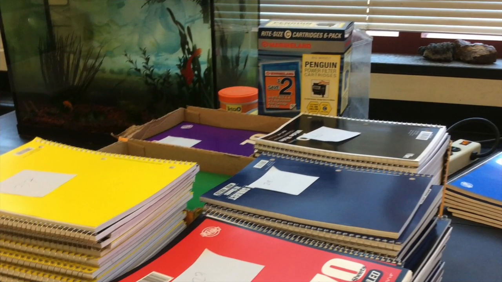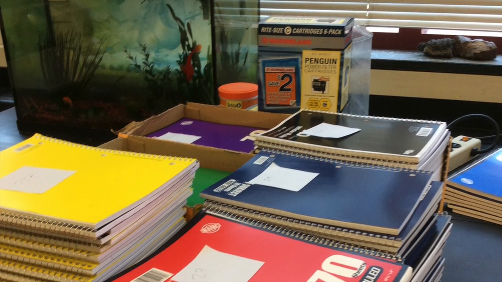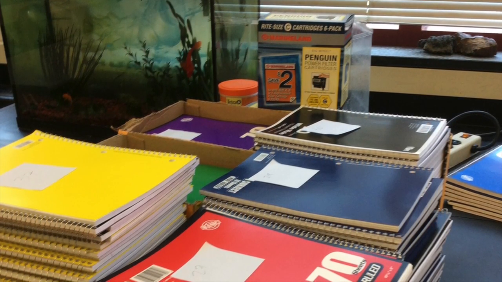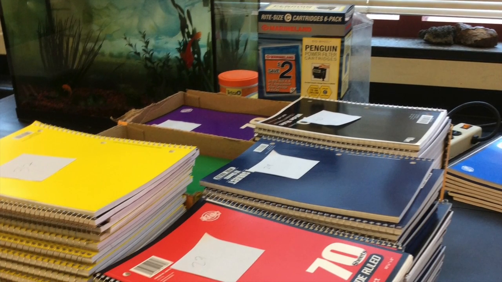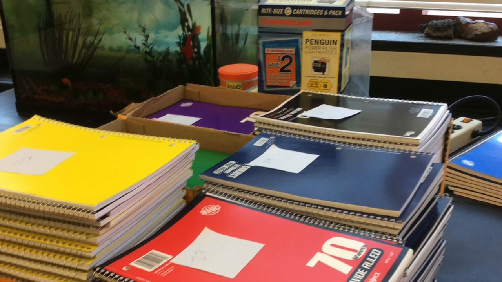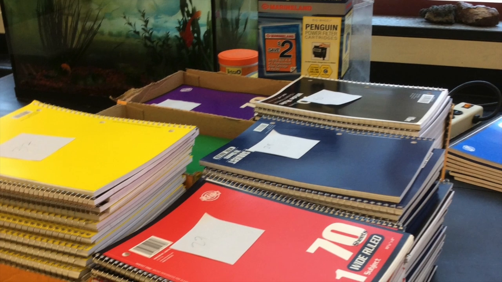Each student has received a spiral notebook. It will be used for all class notes and homework notes. It should come to class every day. I will stamp homework assignments in their notebooks so you can see that they got credit for their work. I strongly recommend that you look at this notebook every once in a while and ask them questions about what they have in there.